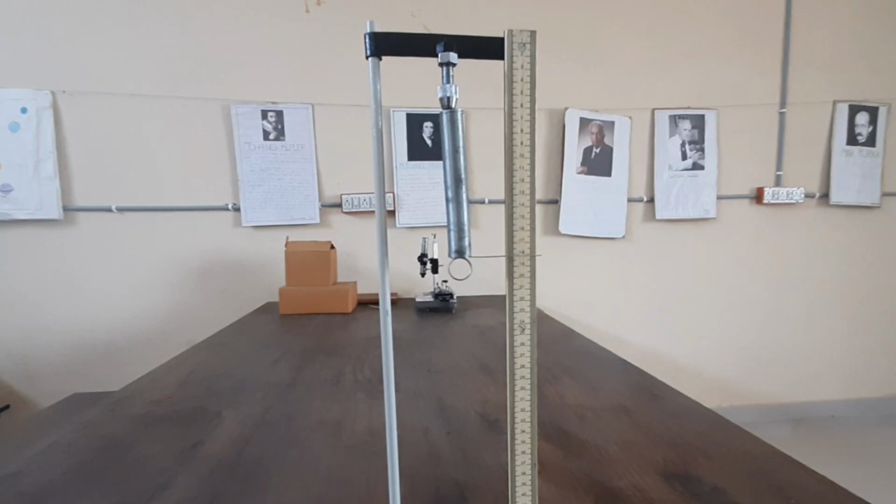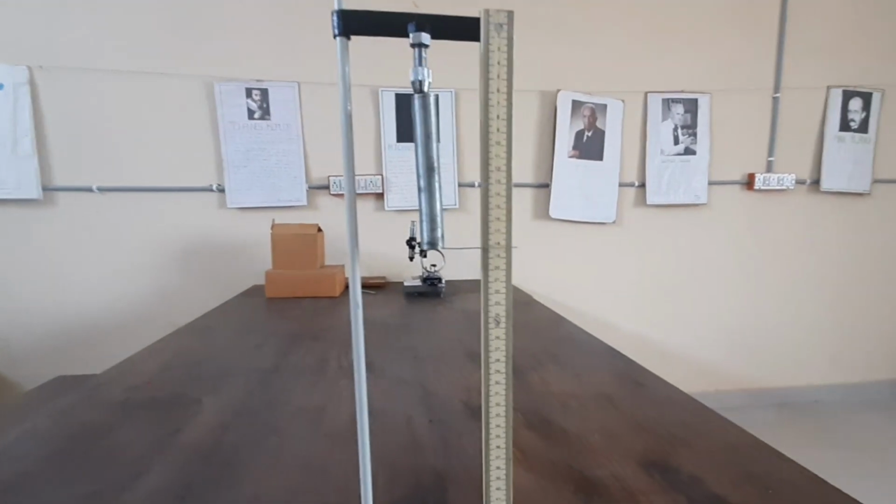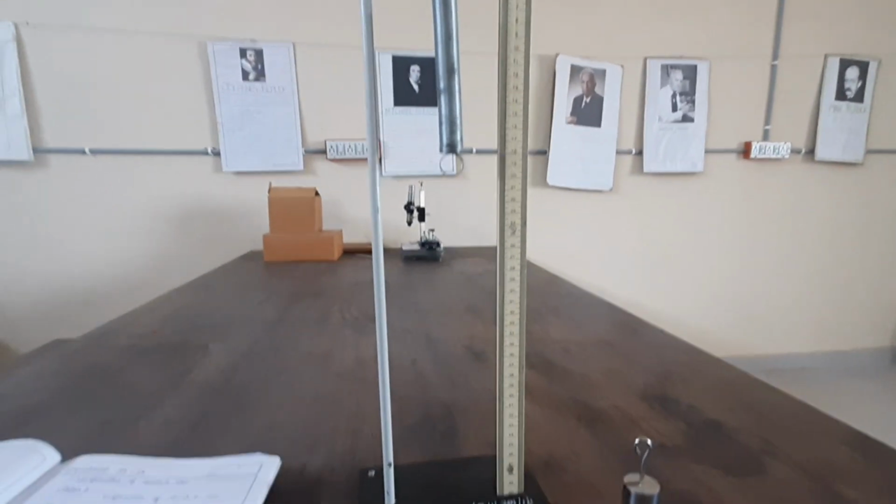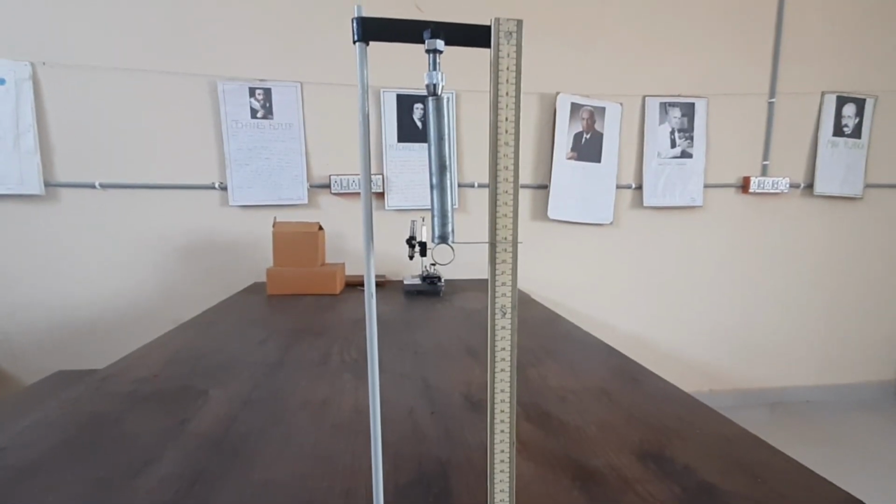In this video I am going to explain the experiment on verification of Hooke's law. This is the experimental setup you can see.